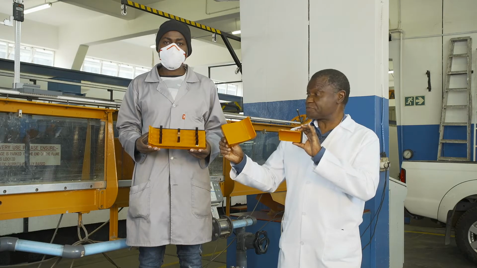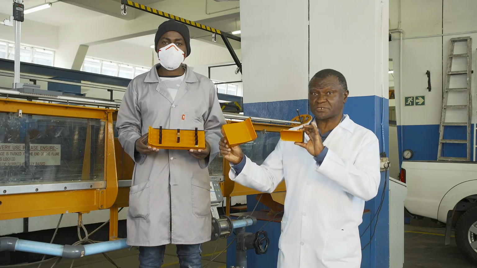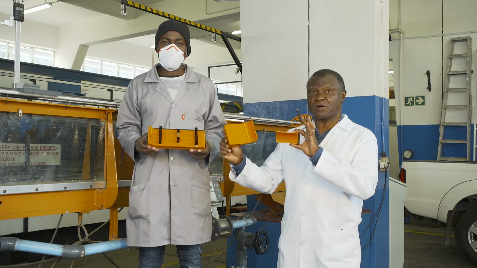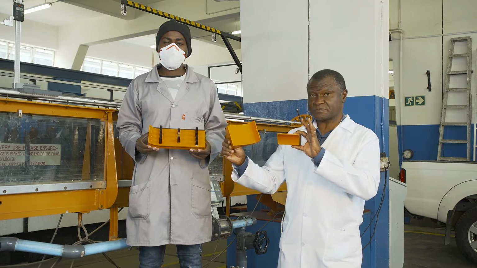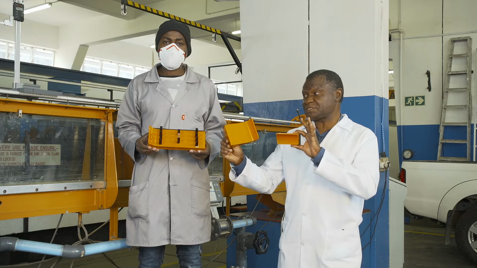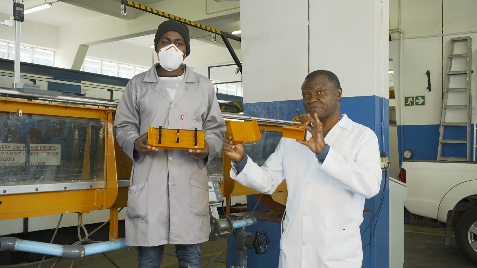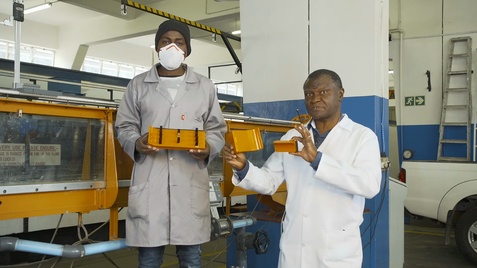Before you are 3 hydraulic structures. They are all dissipating structures. They dissipate the energy downstream of hydraulic structures such as spillways and weirs.